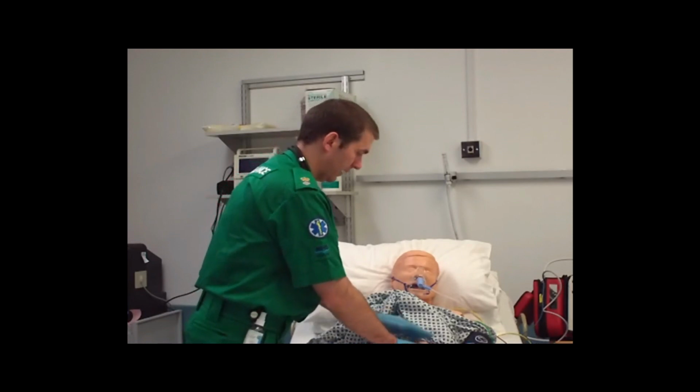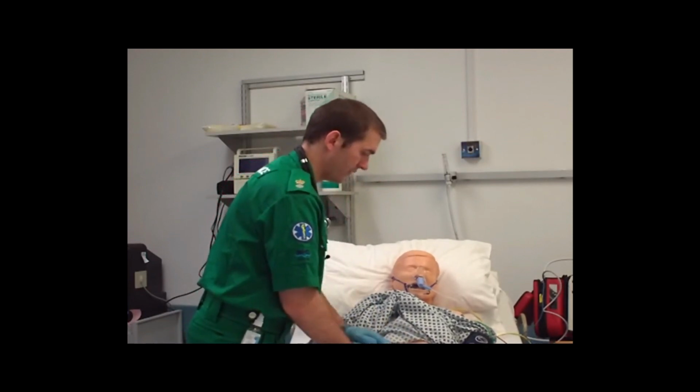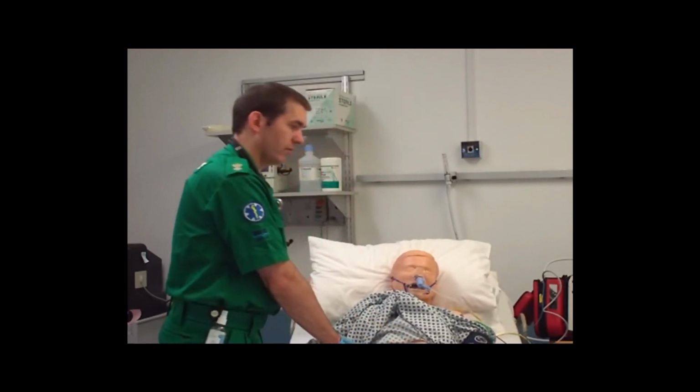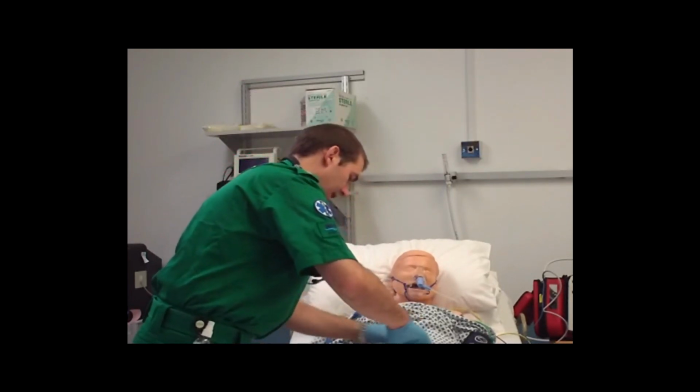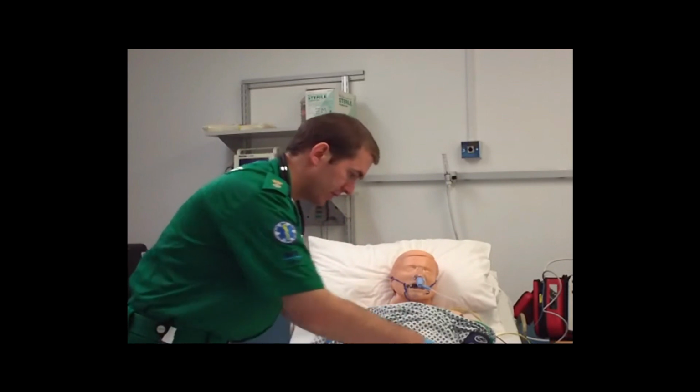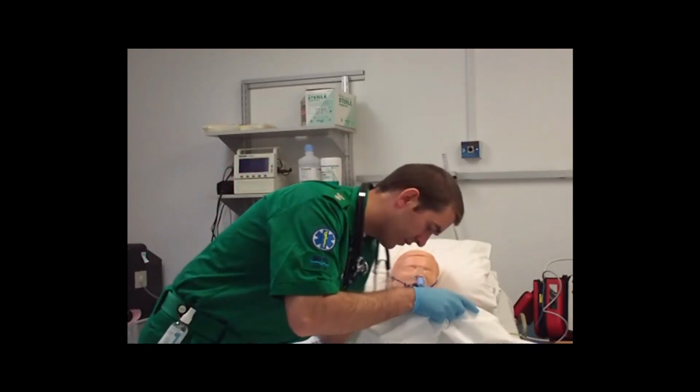No. I'm just going to feel the abdomen very briefly. Nothing obvious in the abdomen. Nothing. And very quickly, just looking down the legs to check for any rashes or any other obvious injuries.